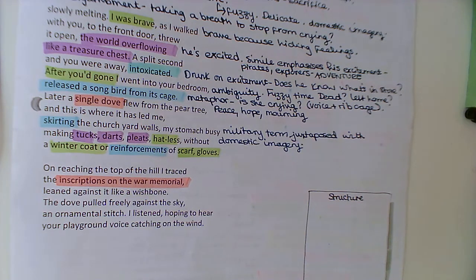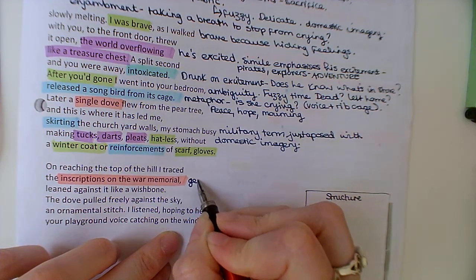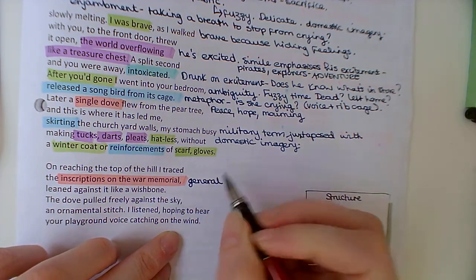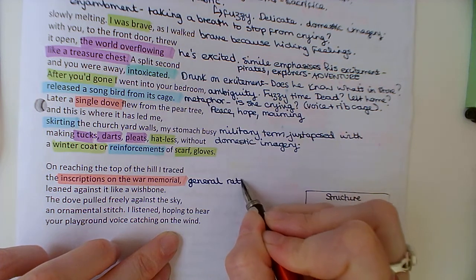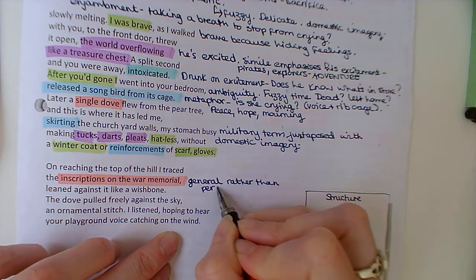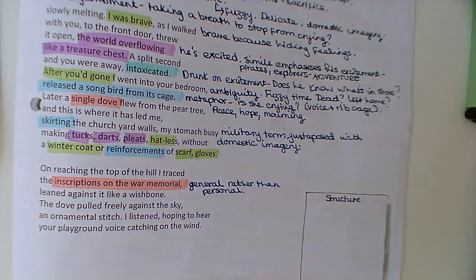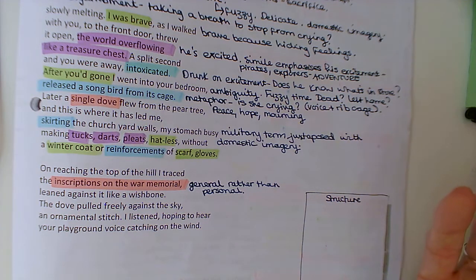This is a memorial, it's general, as opposed to personal. Which is why I'm not sure that he is dead, because myself personally, I feel that if she were actually going to his memorial, she'd go to his grave, because at the beginning she's talking about personal graves.